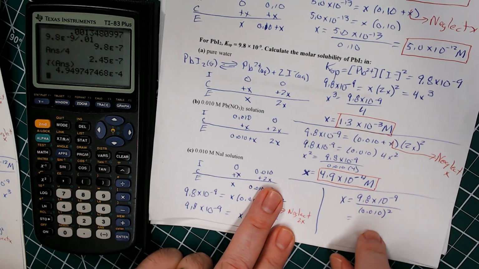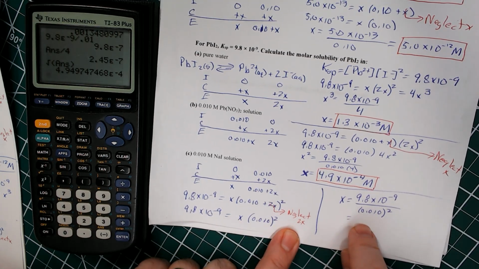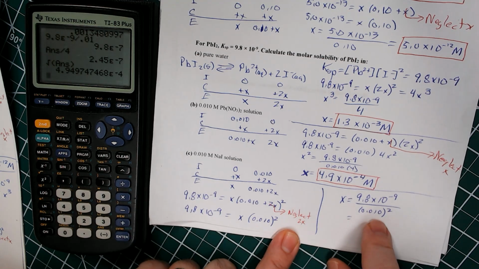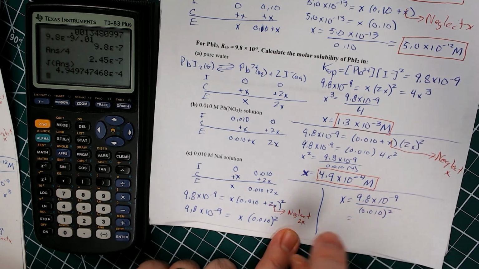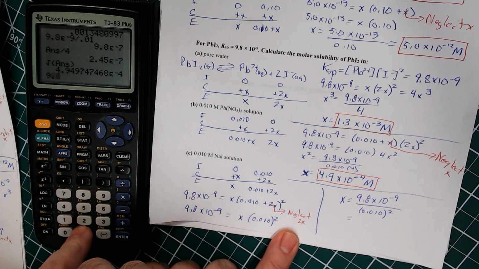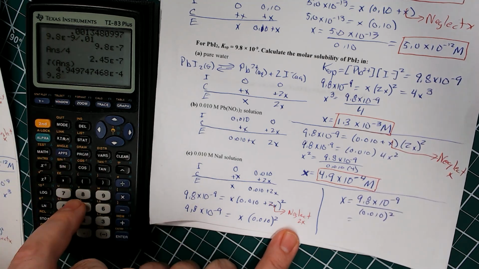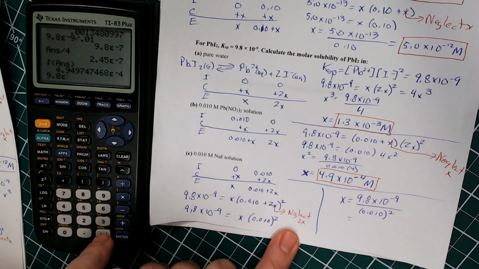Okay, and so now we just got to punch that into our calculator. In fact, you could probably figure it out. That number on the bottom is going to be 1 times 10 to the negative 4. So this should come out to 9.8 times 10 to the negative 5. But I know better than to do this in my head and not punch it in the calculator.